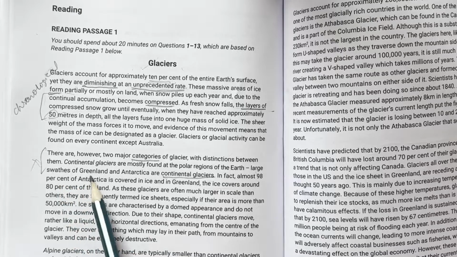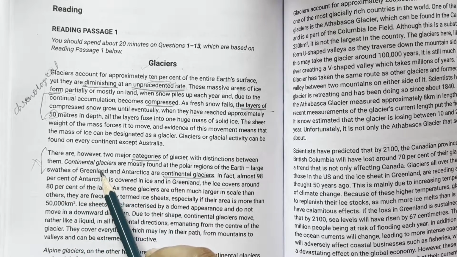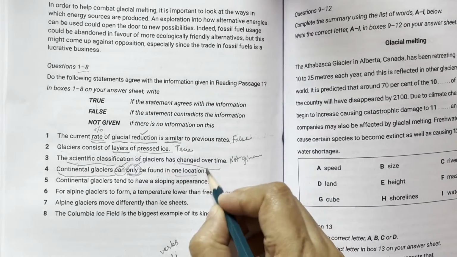Large swathes of Greenland and Antarctica are continental. Only one, so as it is, we see that there are two locations. So this answer is a false one.